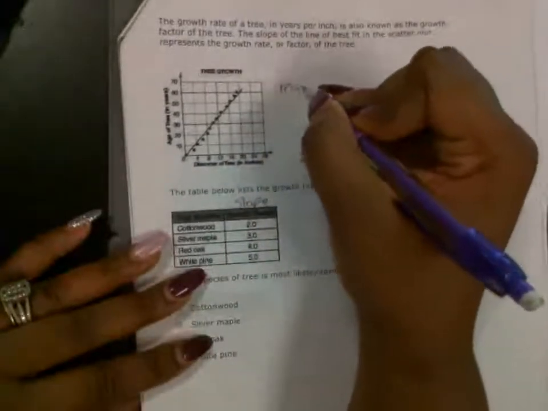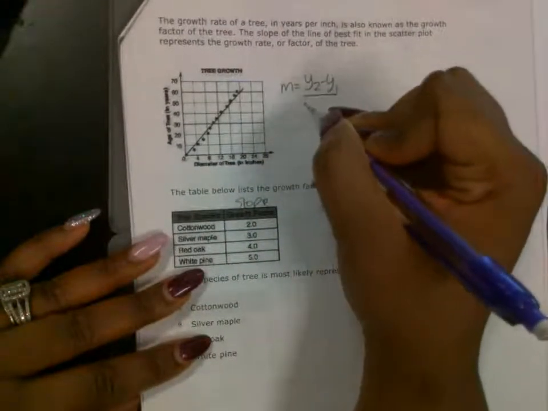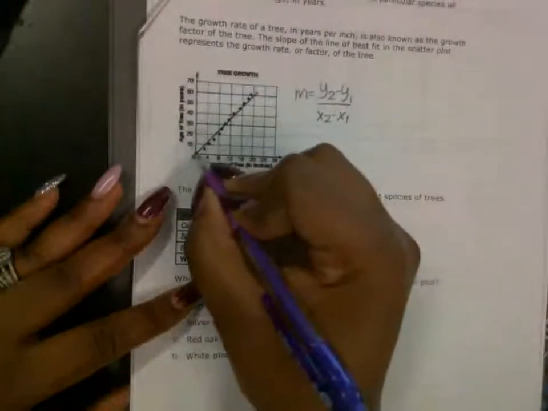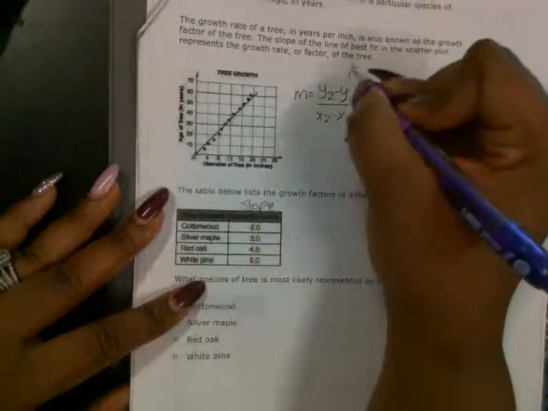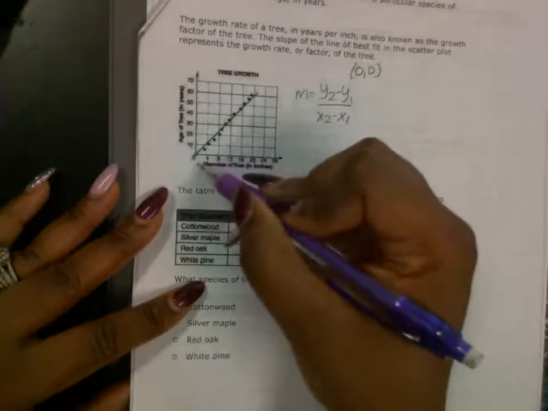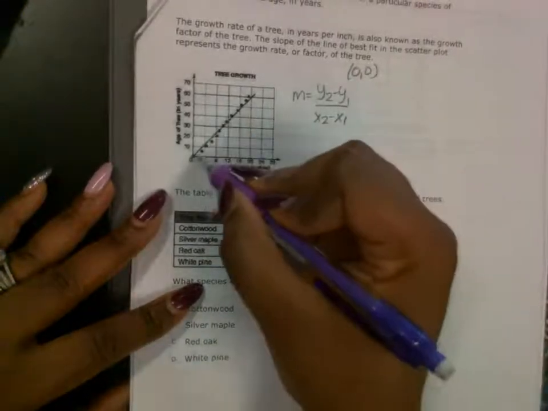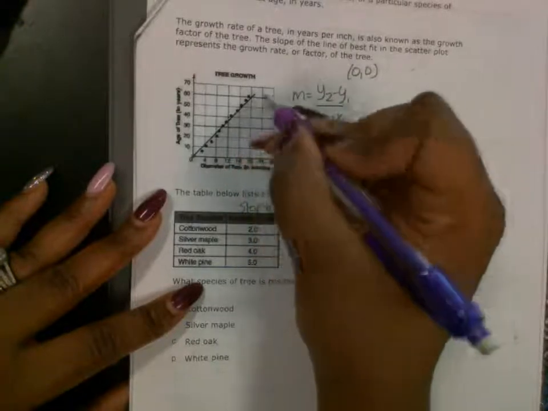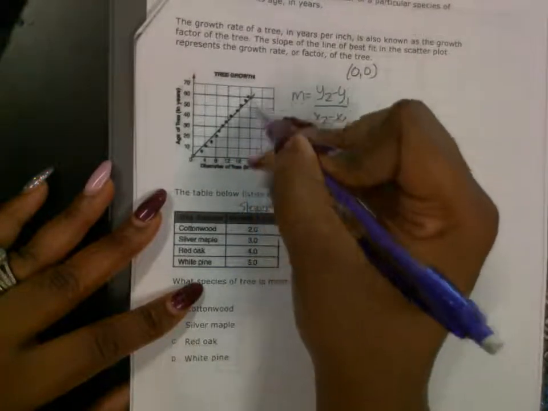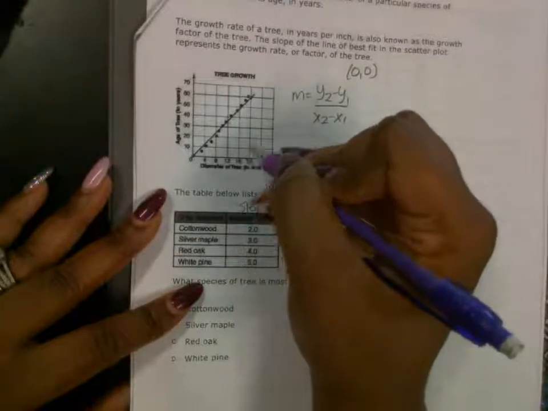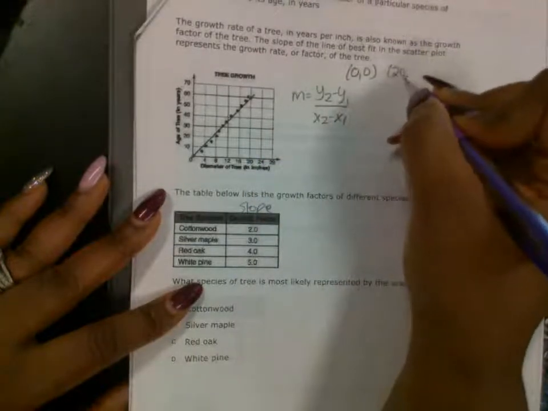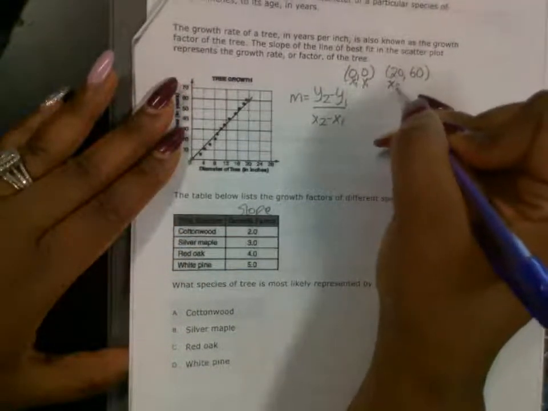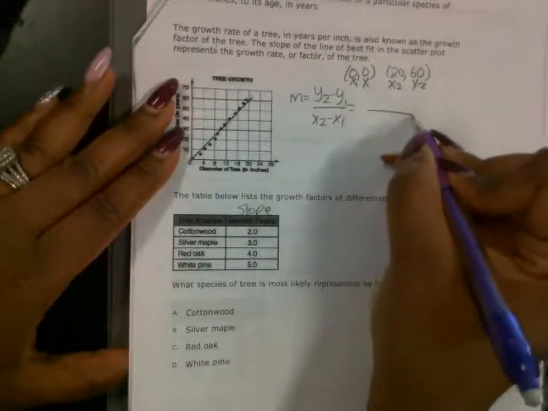So to find the slope of the line, use y2 minus y1 over x2 minus x1. And you pick 2 points on the line. So right here, we know this point is 0, 0. And now we have to pick another point that's on the line, not close to it, but has to be on it. So let's see, as I keep going up on the line, I can read this point right here. So this is the point that I want to use. 20 is x and 60 is y. So we got 20, 60. So this is x1, y1. This is x2, y2. All right, so let's substitute.